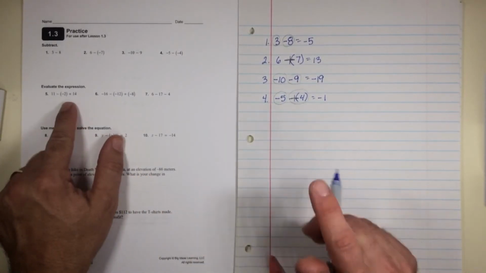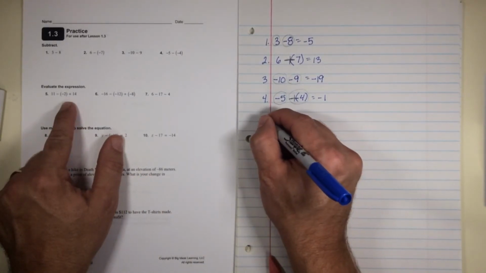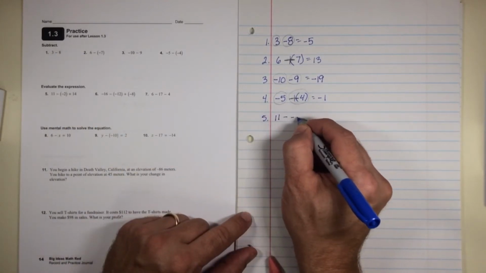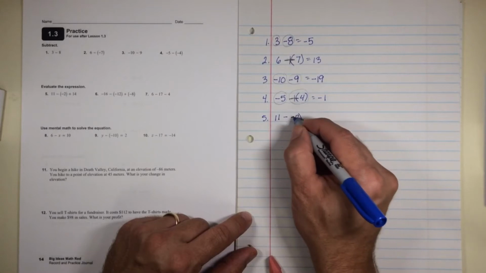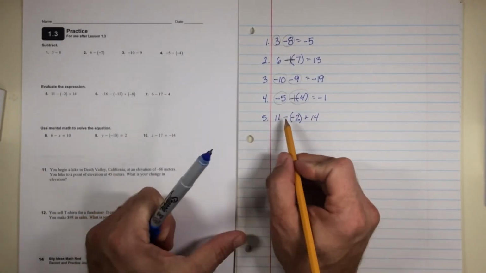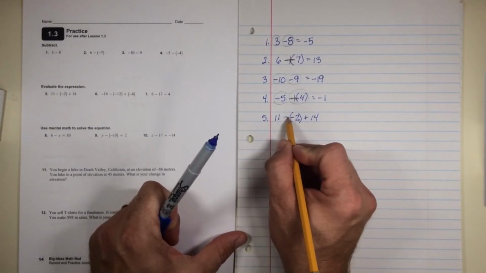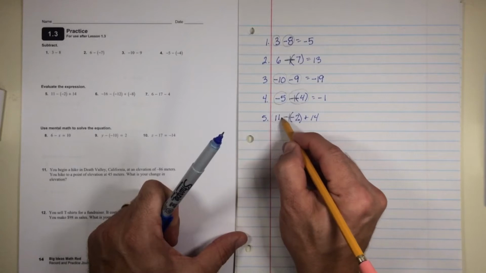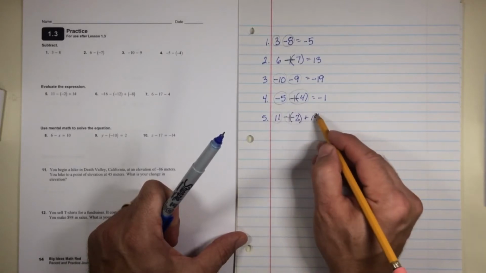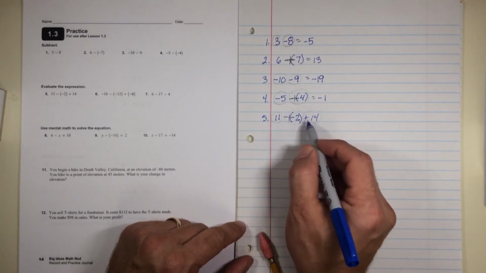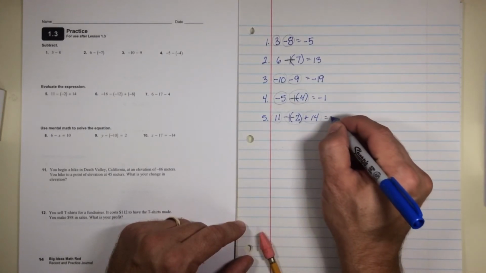Evaluate the expression here. So number 5, 11 minus negative 2 plus 14. I see a minus and a negative next to each other. That becomes a big plus. Well, this is now positive 11, positive 2, positive 14. I add them all up. 11 and 2 is 13. 13 and 14 is 27.